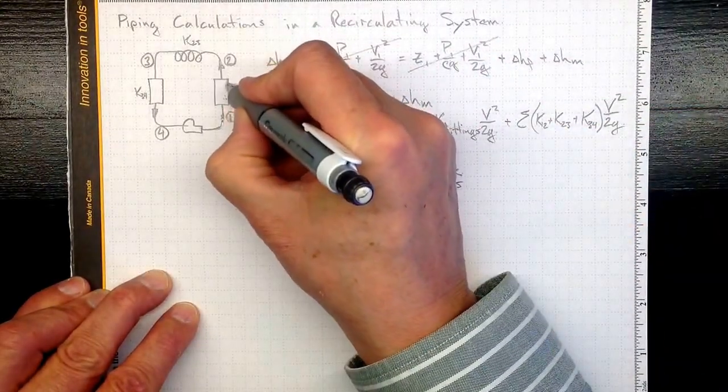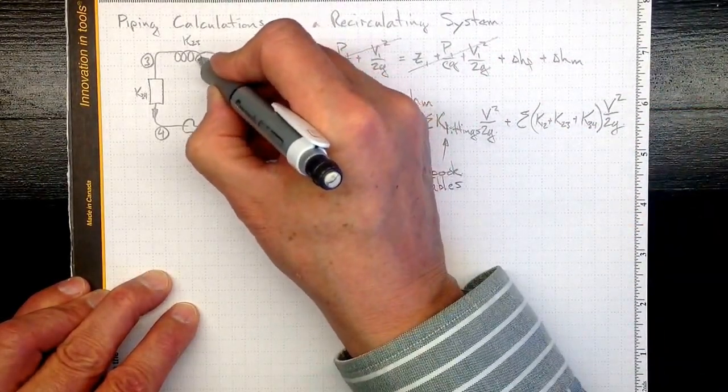For these other components in here, they may not be standard components.